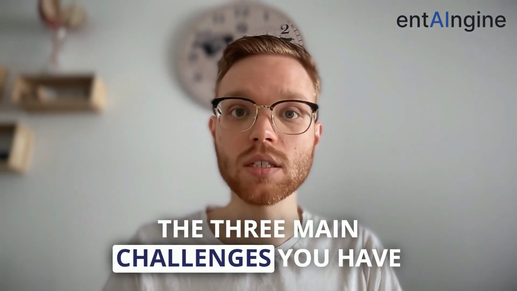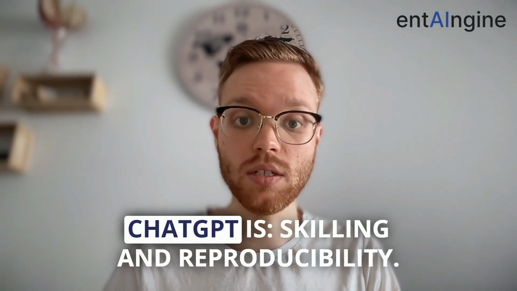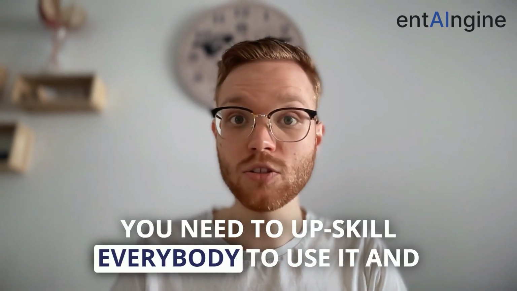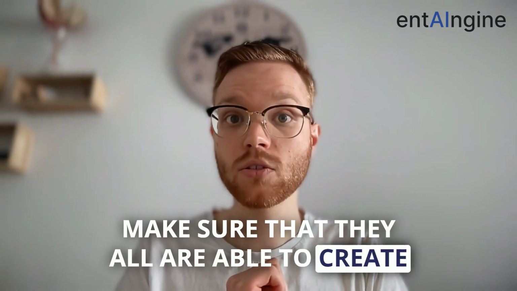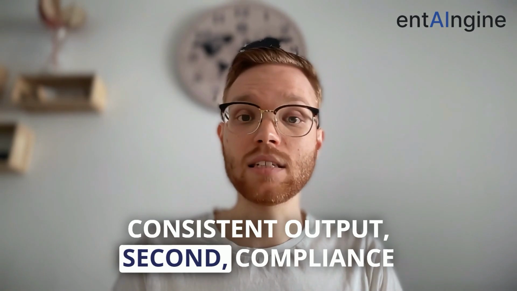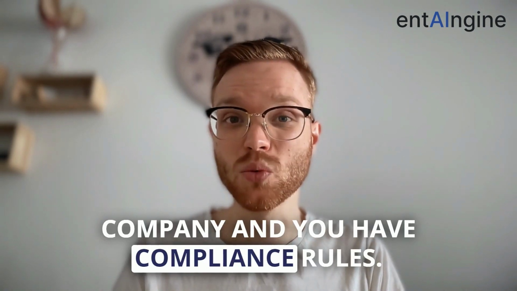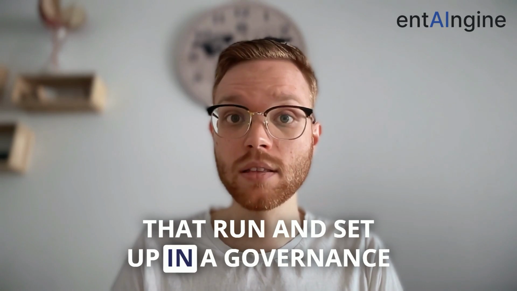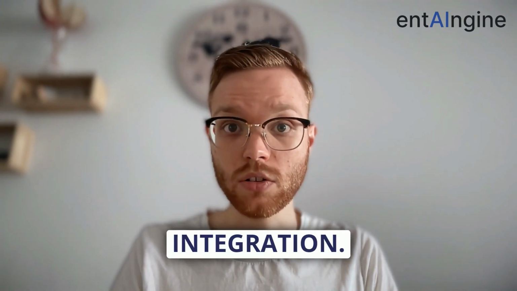The three main challenges you have when you are using a chat interface with ChatGPT are: first, skilling and reproducibility. You need to upskill everybody to use it and make sure that they all are able to create consistent output. Second, compliance and privacy, especially if you are a bigger company and you have compliance rules. It's sometimes very hard to get that run and set up in a governance layer that helps. And the last thing, data and systems integration.